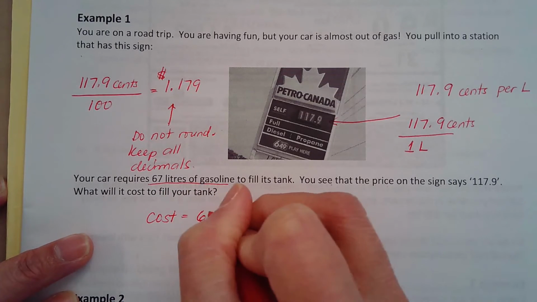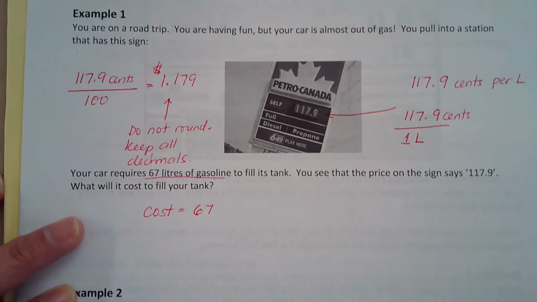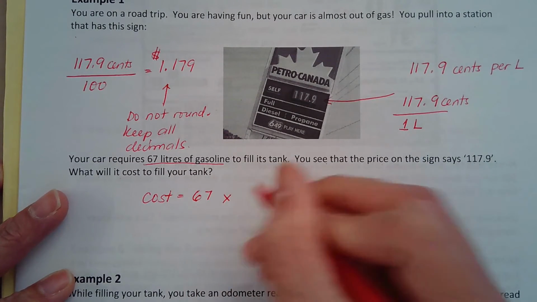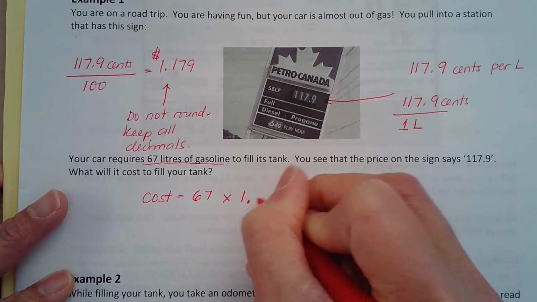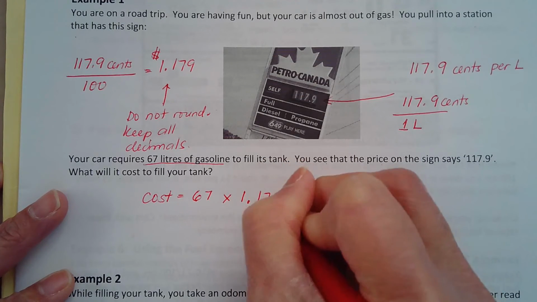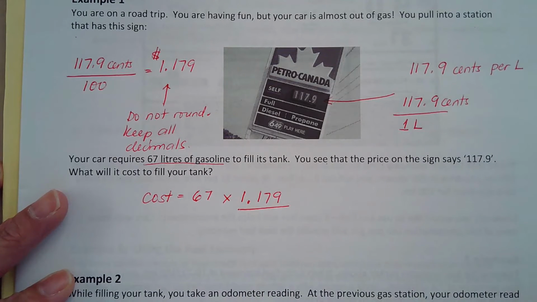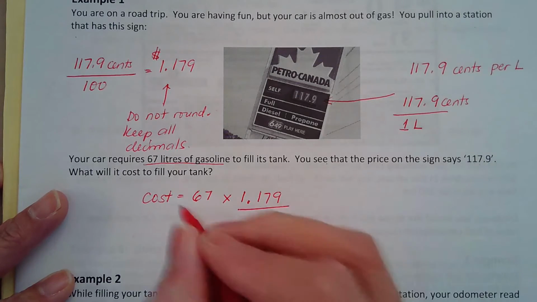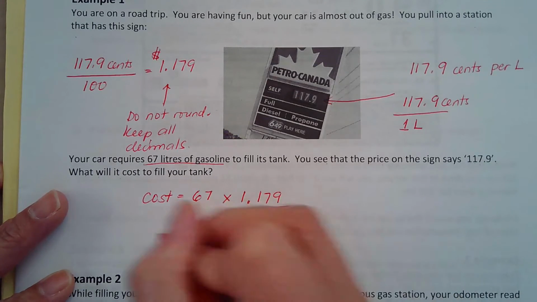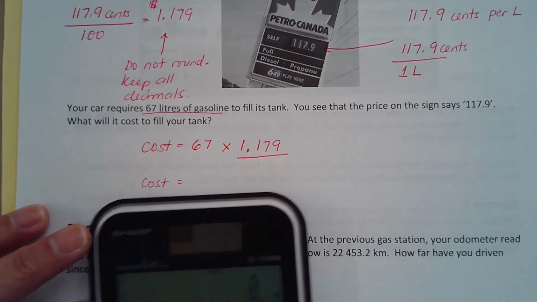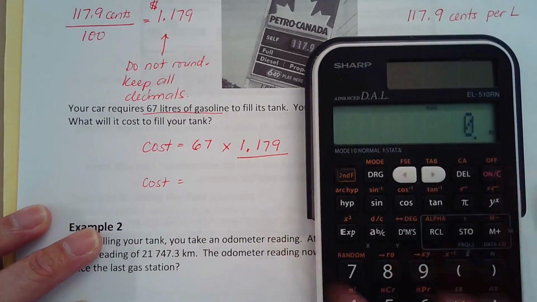You need 67 liters times $1.179 per liter. Okay. So how much is that? I got 78.993. That's unrounded.